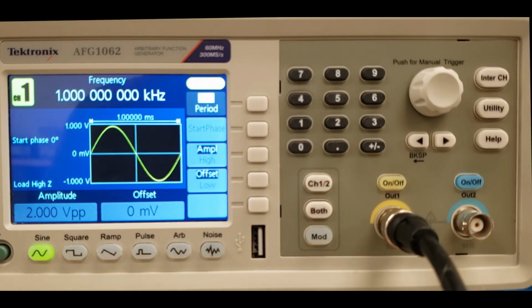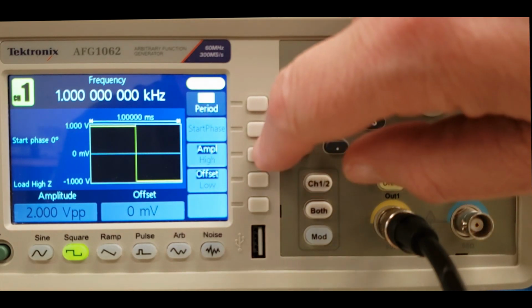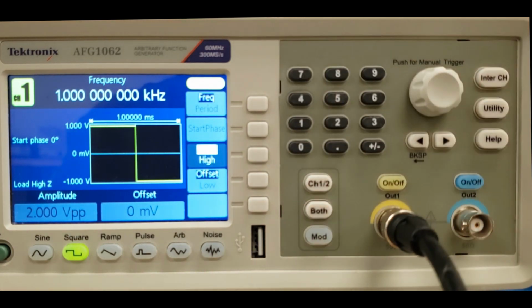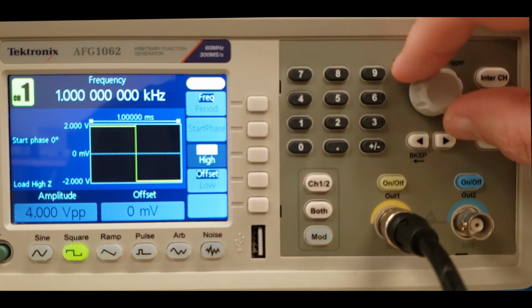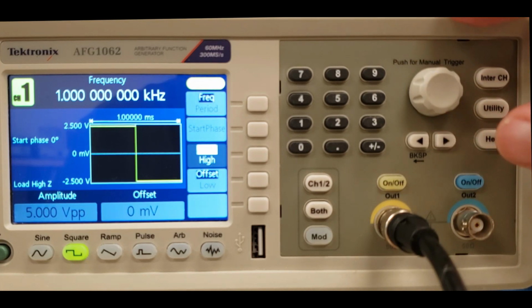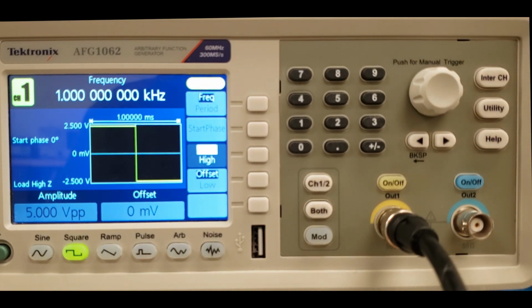For digital signals, select the square wave type. The next step is to select the amplitude. So press this button. And you can do it in two ways. You can use the keypad or you can use the cursors and the dial. So here I've set it to 5 volts peak to peak.